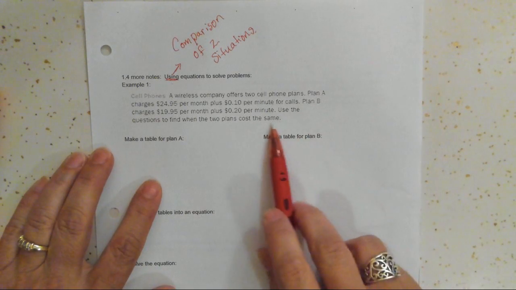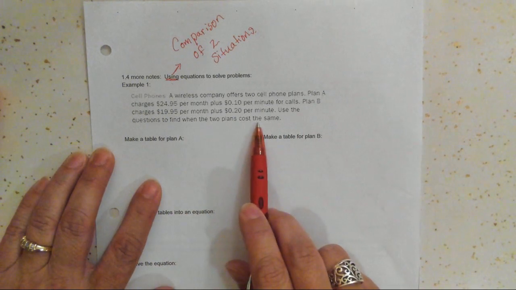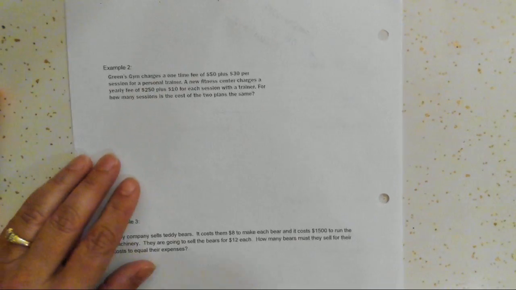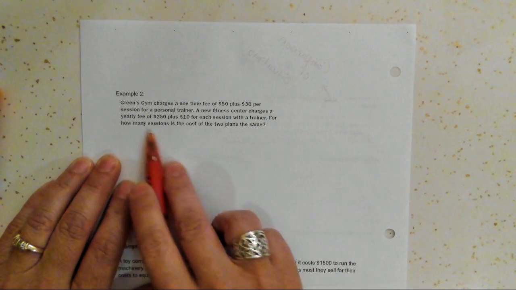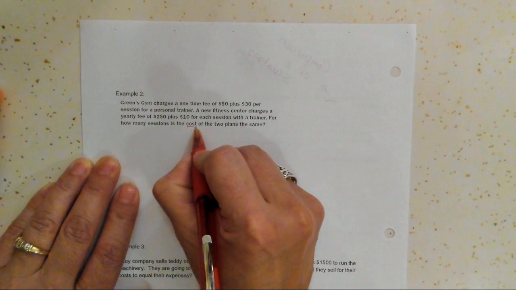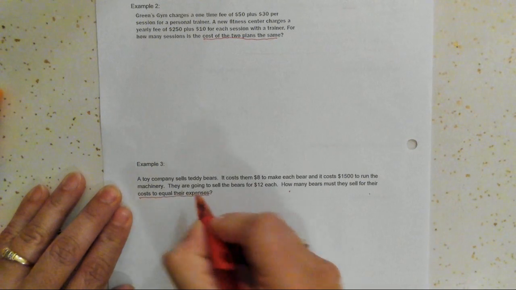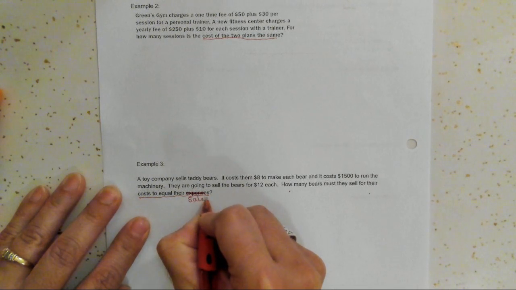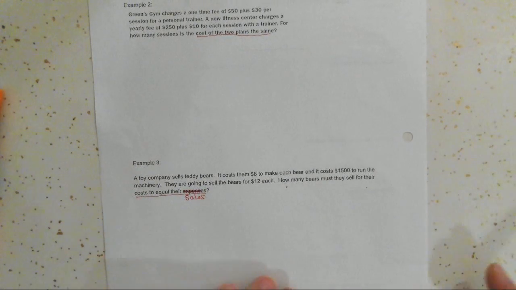So you notice we're using the questions to find when the two plans cost the same. We are trying to, again, on this one, example 2, we are looking for when is the cost of the two plans the same. And here, how many bears must we sell for the cost to equal their, and this word expenses should actually be sales. When will two situations be equal to each other? So the question is a little bit different on these.